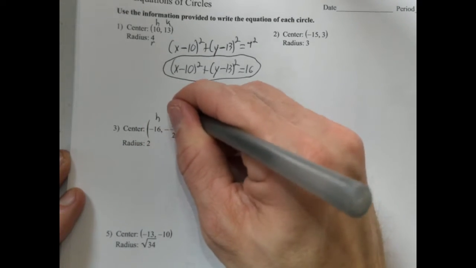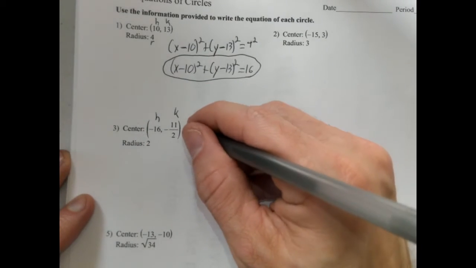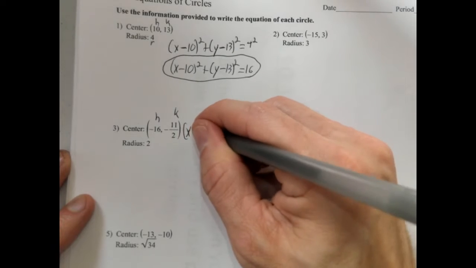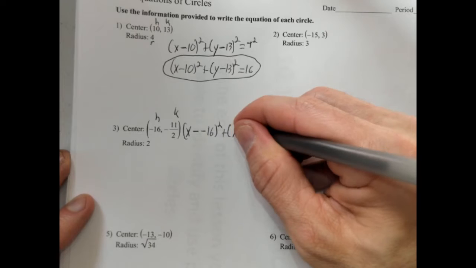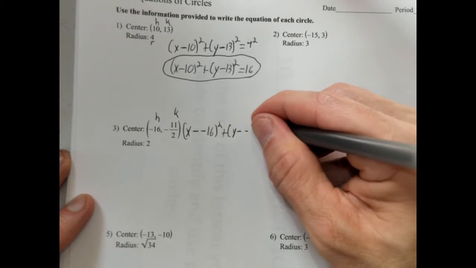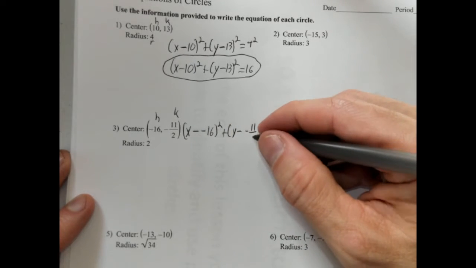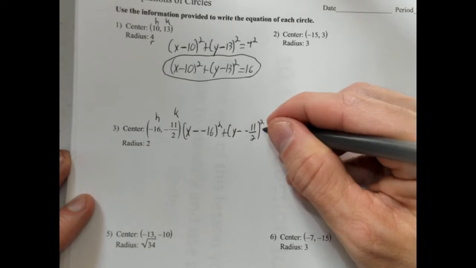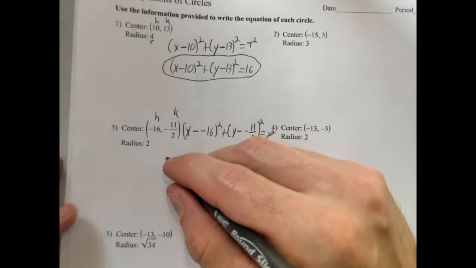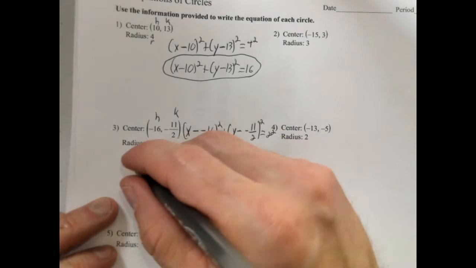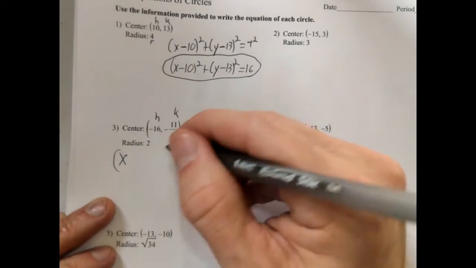Okay, the next one. So h and k. So we're going to write (x - (-16))² + (y - (-11/2))², which is, what, 5.5, squared equals 2².